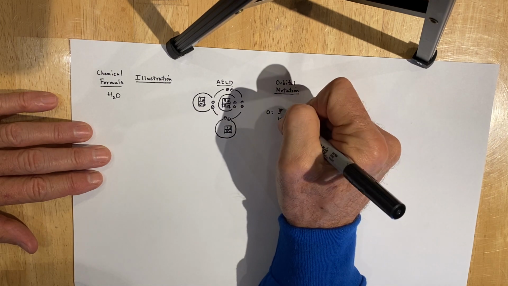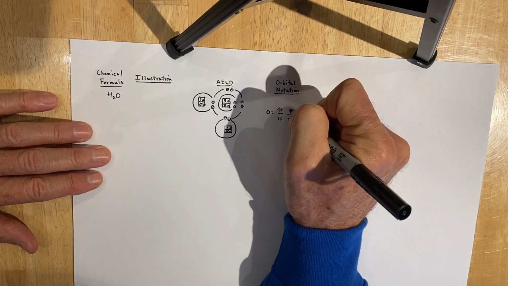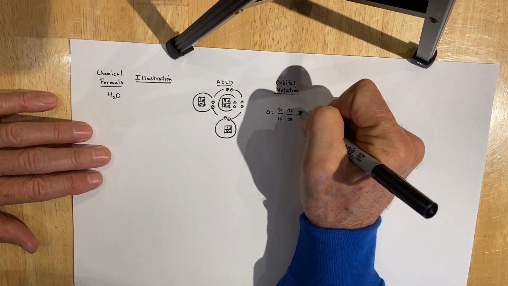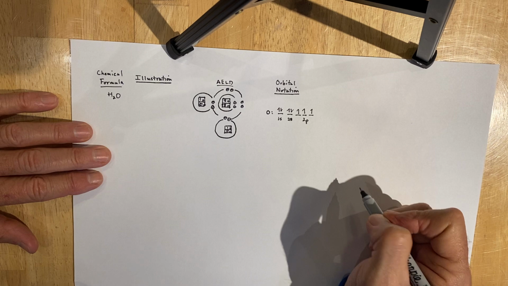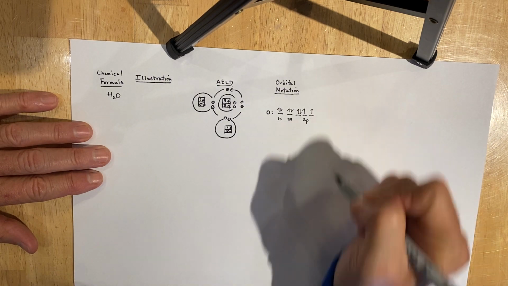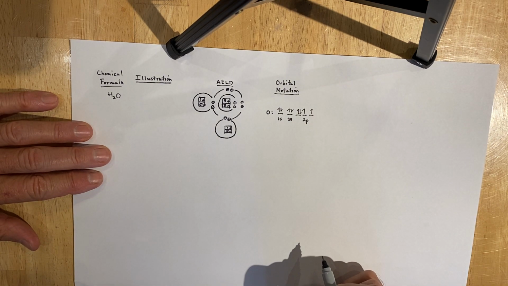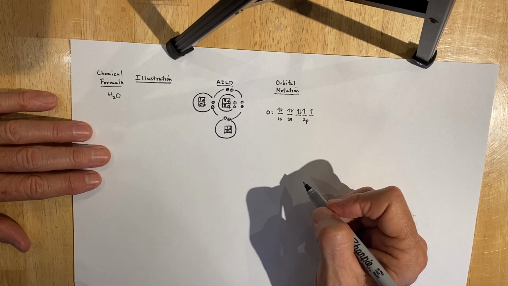So we'll put 2 in the 1s, 2 in the 2s, and then 1 up, up, up, and then 1 down. That's 6 valence electrons, for a total of 8 electrons total for oxygen.